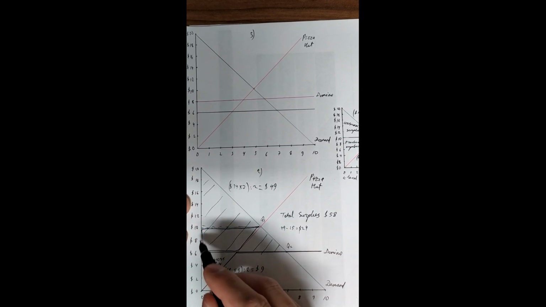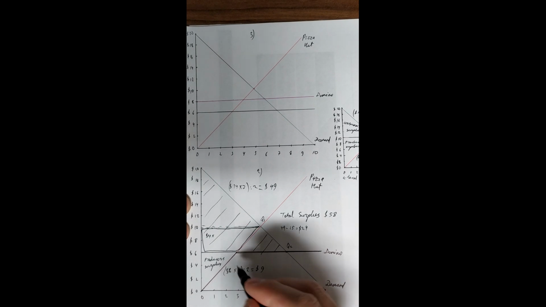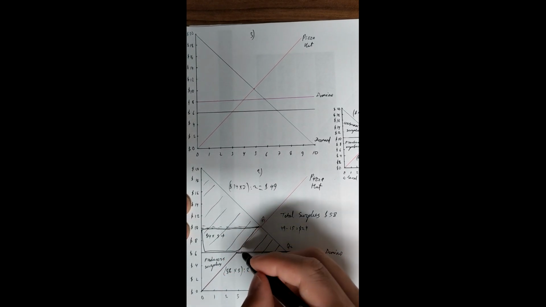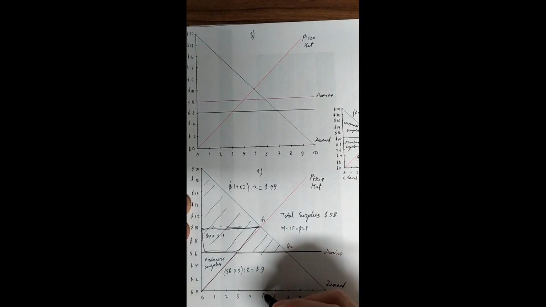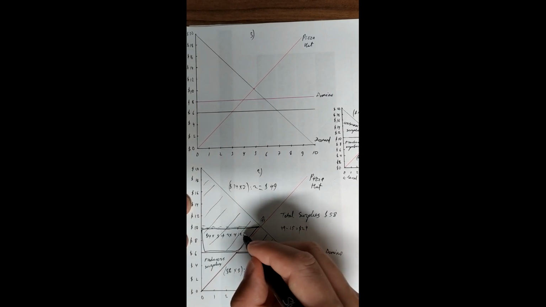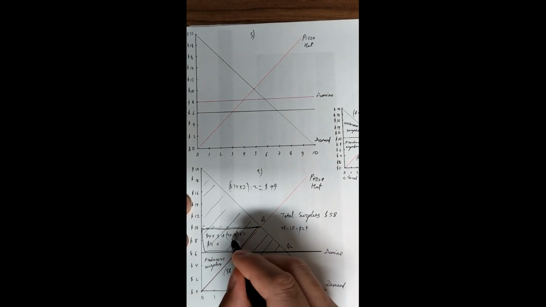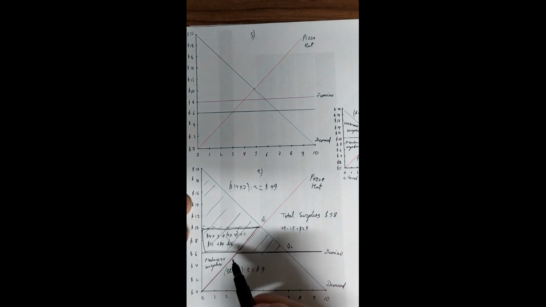It is $4 times 3 plus 2 times 4 divided by 2, and it's $12, and this is 8 divided by 2 is $4, and it's $16.